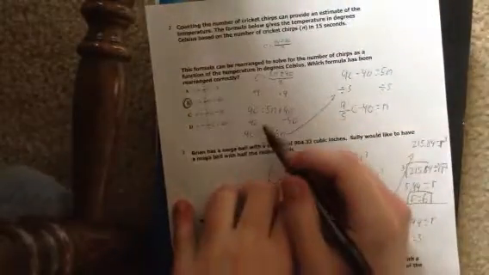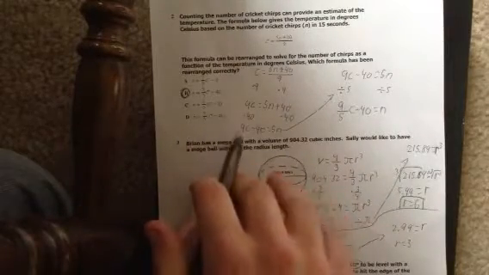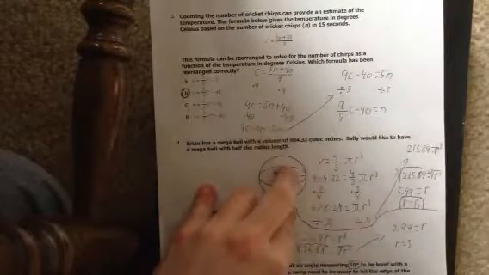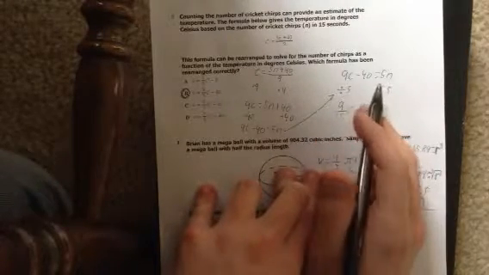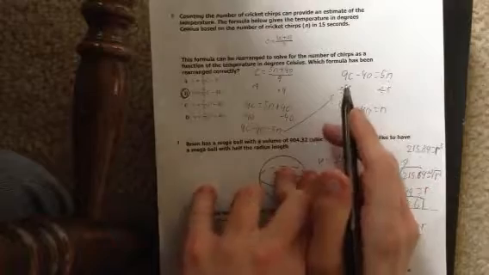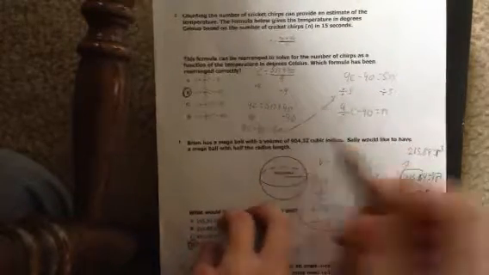So we now have 9c equals 5n plus 40. Next, subtract 40 from both sides. We now have 9c minus 40 equals 5n. Lastly, divide both sides by 5 to get n alone. (9c minus 40) divided by 5 equals n.